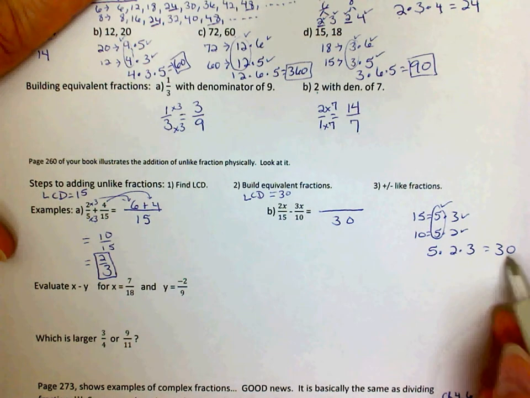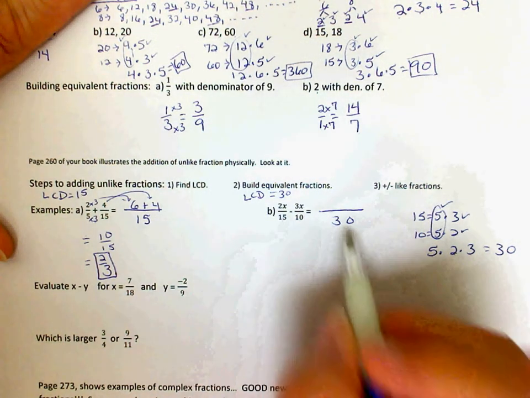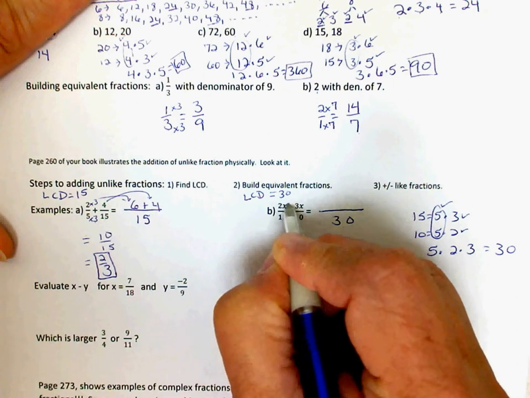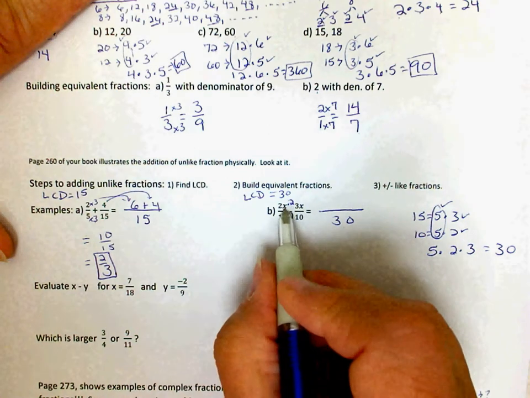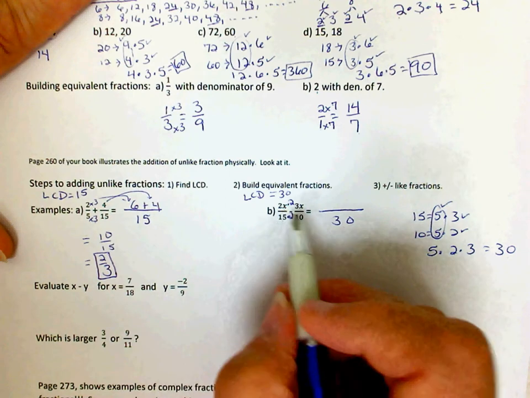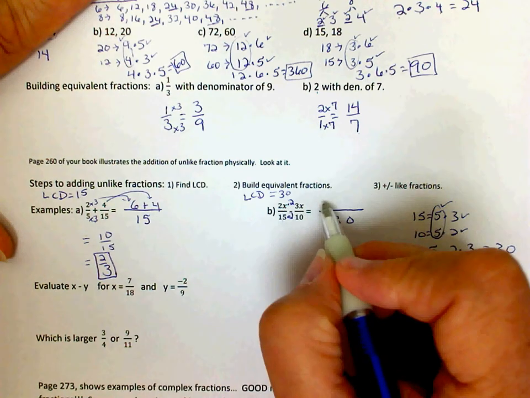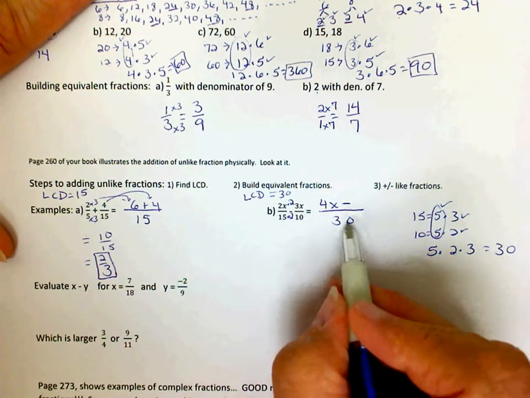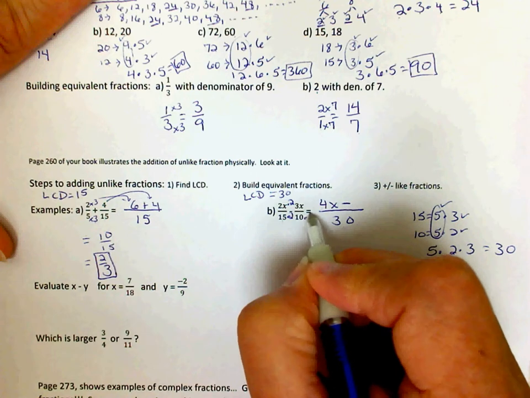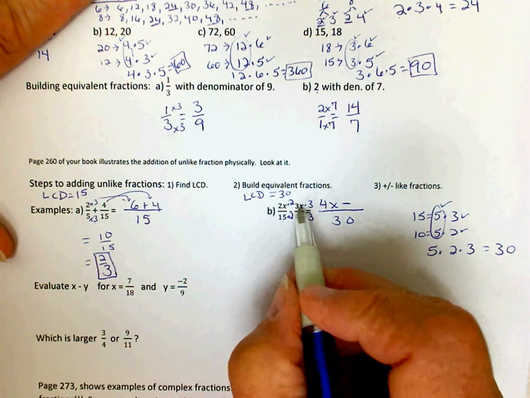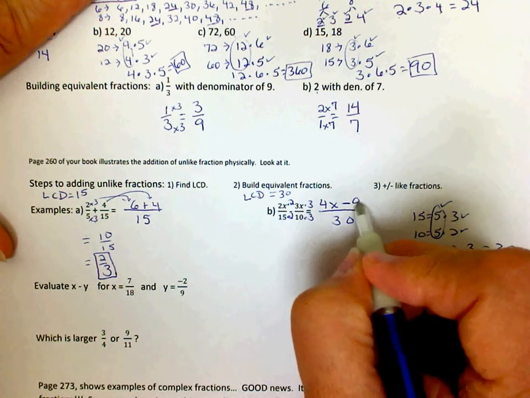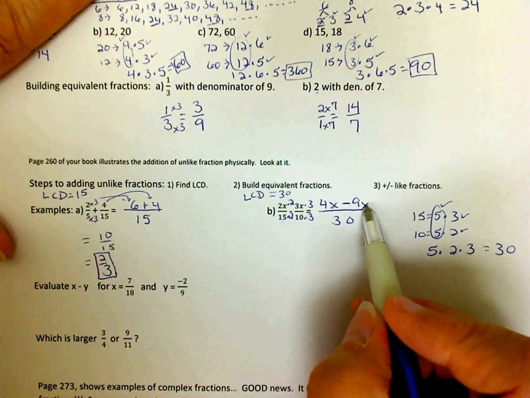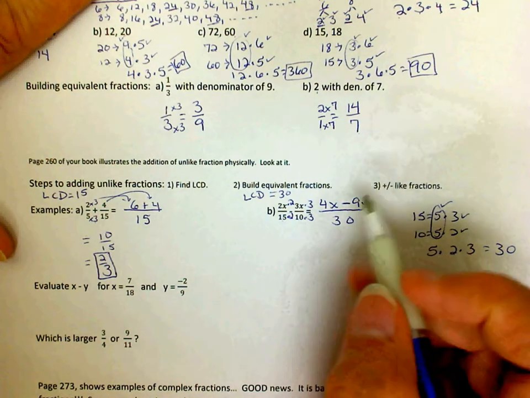Now, 15 times what gets me 30? Times 2. And notice I can't use my x for multiply because now I've got a variable in there. So 2x times 2 gives me 4x, and there's a minus. 10 times what gets me 30? Yep, times 3. And 3x times 3 is 9x. Do both of these in the top have x's? Yep. That means they are like terms, so I can combine them.